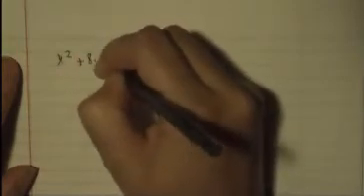Okay, so factoring trinomials is the next topic. Trinomials is just a term that refers to a three-part polynomial, a polynomial with three terms. So let's start with an easy one: x squared plus 8x plus 15.